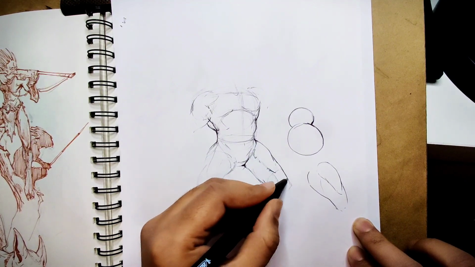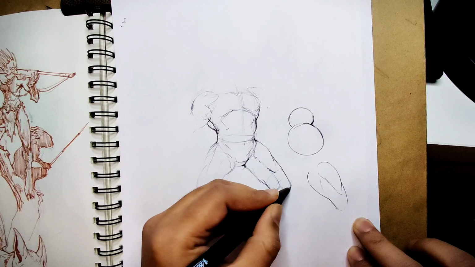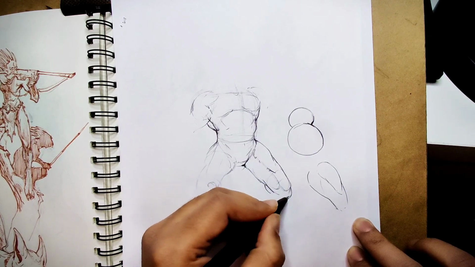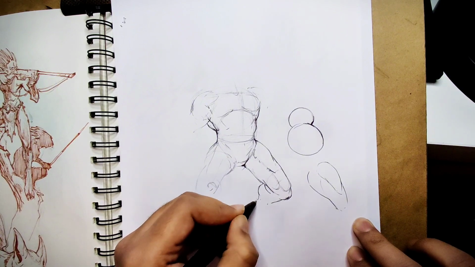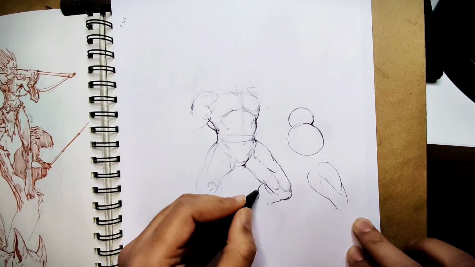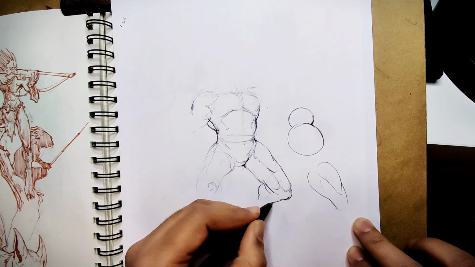And then I can think of one more anatomical thing going on here. I don't know the names, but there is a big form happening at the back side of the leg.